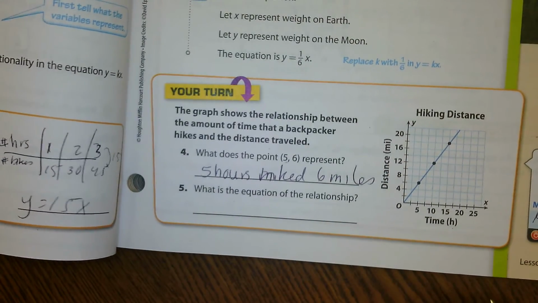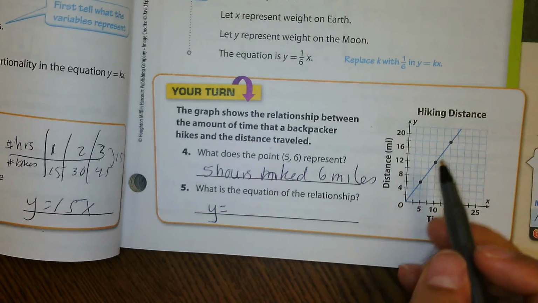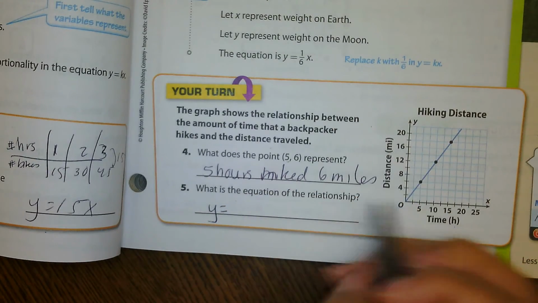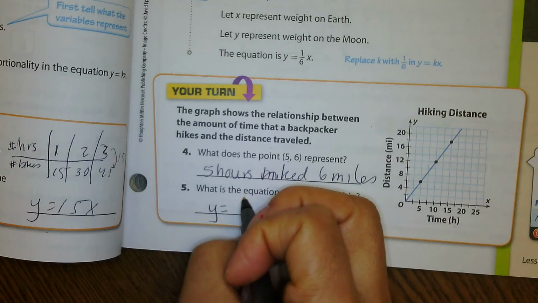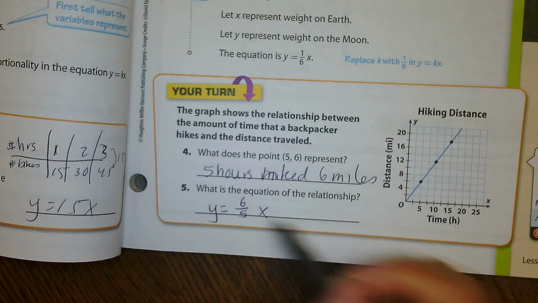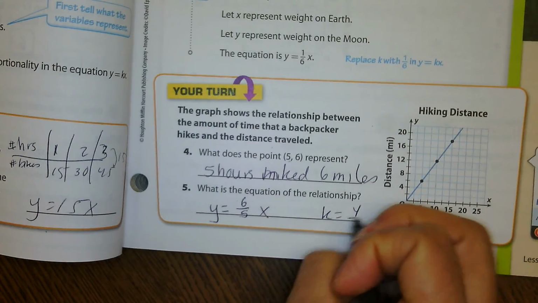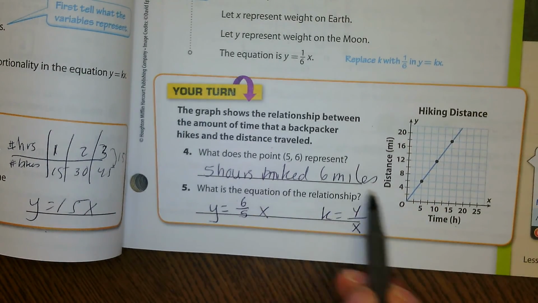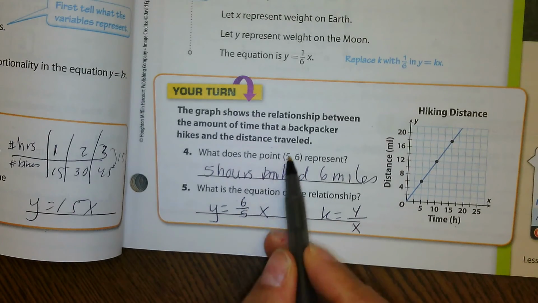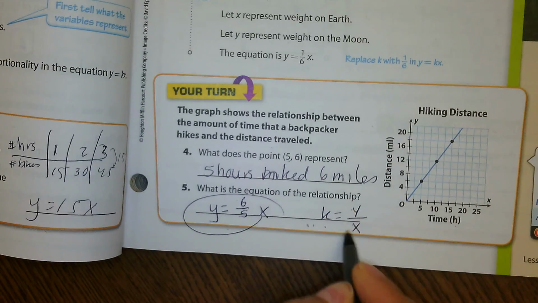So what would be the equation? Remember, y is equal to, and the miles is 6. The y goes on the top, so 6/5 x. Remember that the constant of proportionality is y divided by x. That's why I put 6 on the numerator and 5 on the denominator, because this is the constant of proportionality, y divided by x.